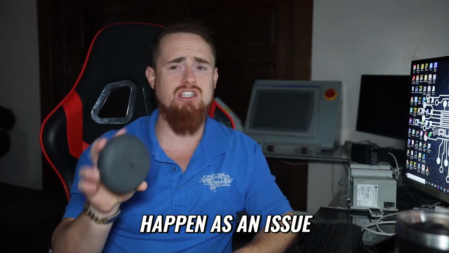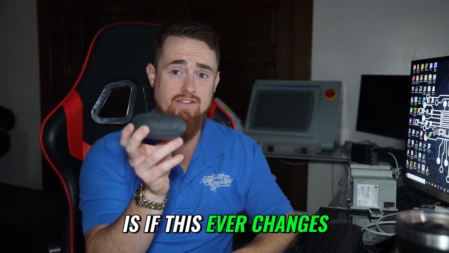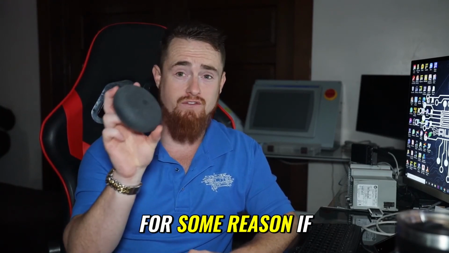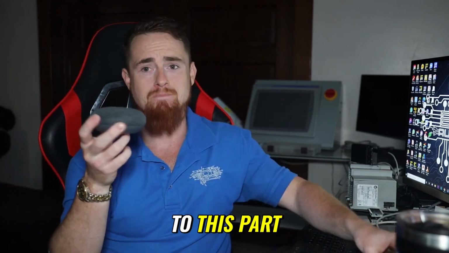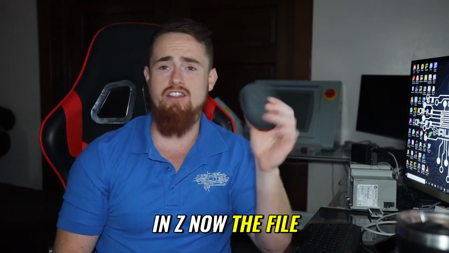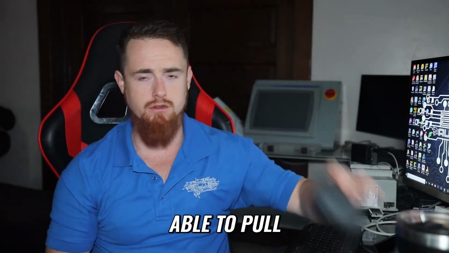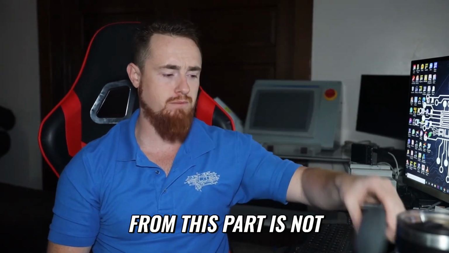Now, what can become an issue is if this ever changes in Z height. For some reason, if there's ever a modification to this part, and this part grows in Z, now the file that you taught in to pull measurement data from this part is not going to be right.